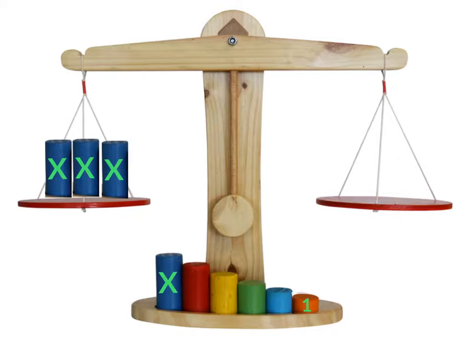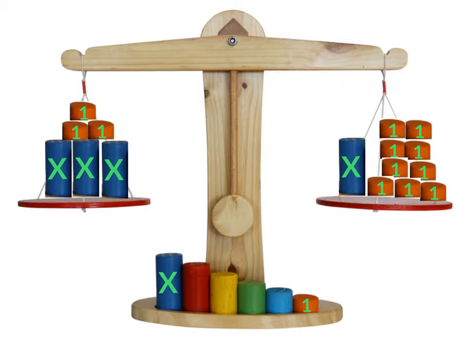And let me put some stuff on the other side. So I'm going to take one of these guys, put it up here, and then, okay, well, how about that? We have 3 x's on this side, and then we have 3 of these single units, and then we have 1 x over here, and we have 1, 2, 3, 4, 5, 6, 7, 8, 9 of those single unit ones. So let's solve this equation that has x on both sides.